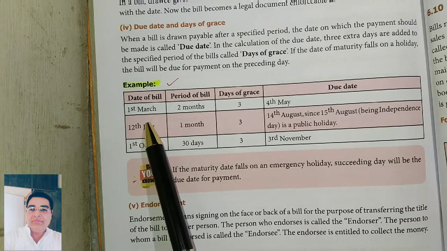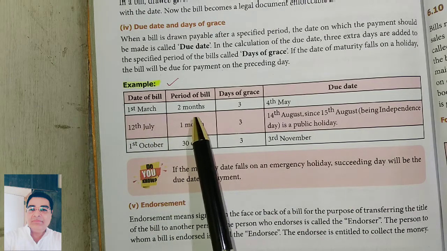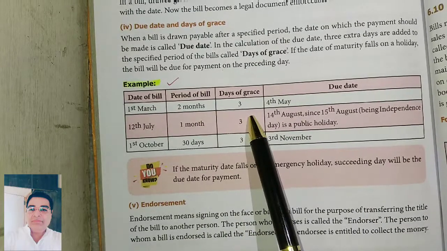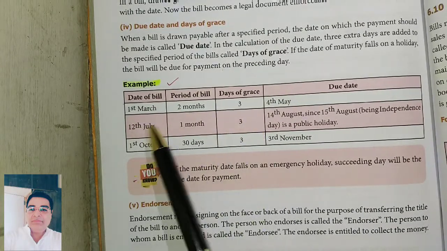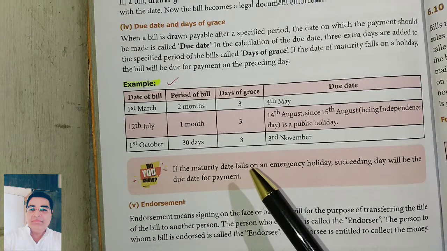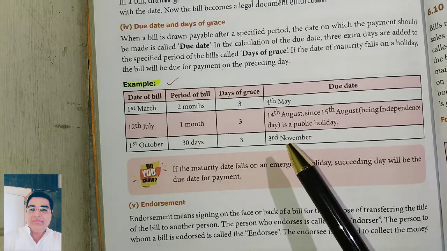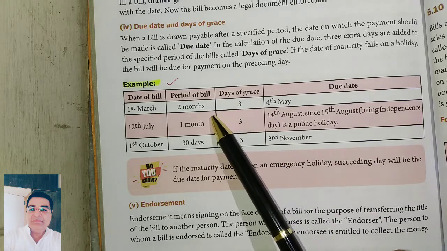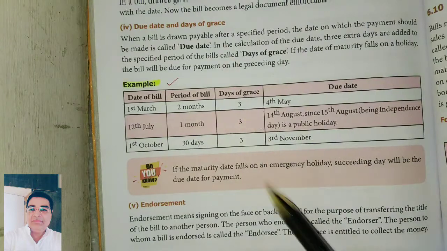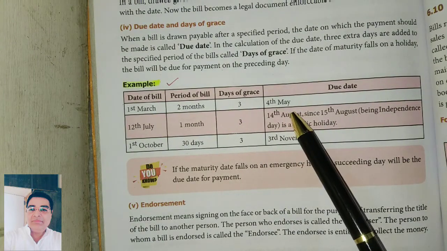Date of bill is given as 1st March in the question. Period of bill is 2 months. Days of grace is 3 days. So 1st March plus 2 months is how many? 1st March, then 1st April, 1st May. 1st May is 2 months. 1st May plus 3 days is how much? 4th May.